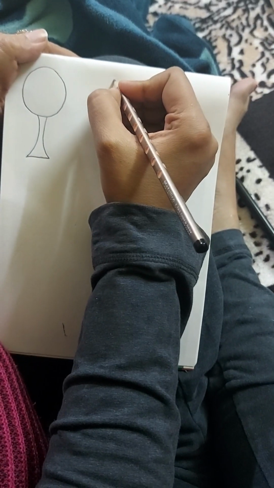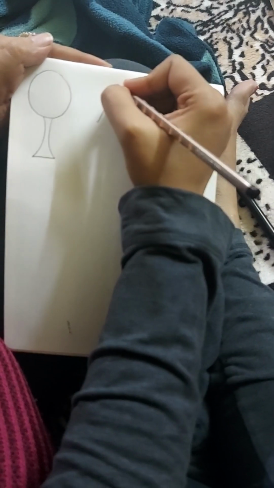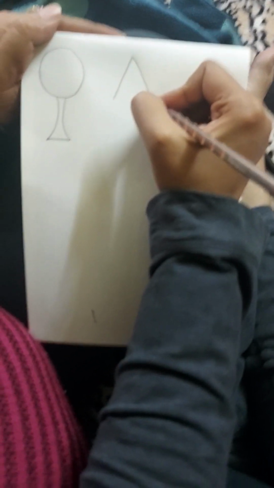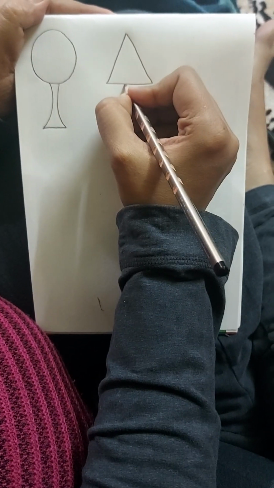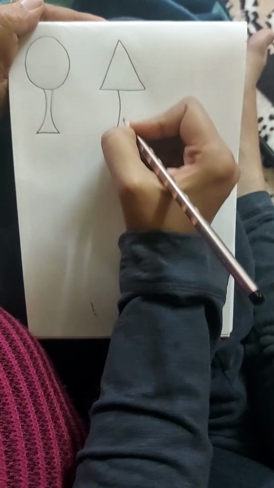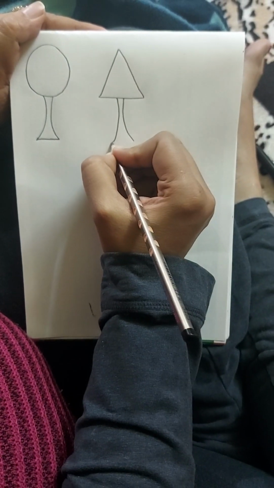Now I am using the shape of triangle. First of all, draw a triangle like this and then draw the stem. Nice.